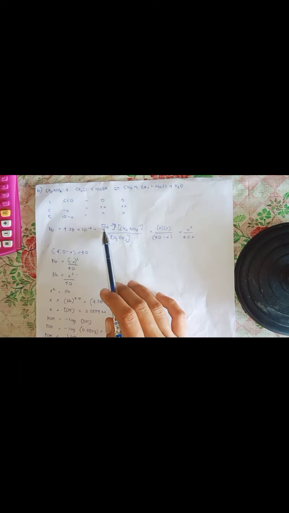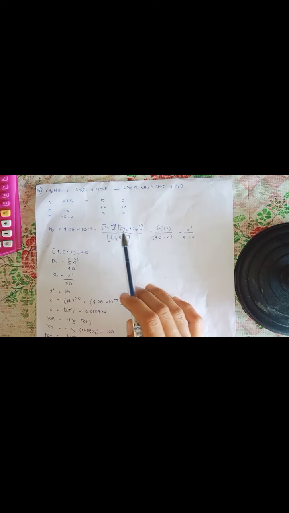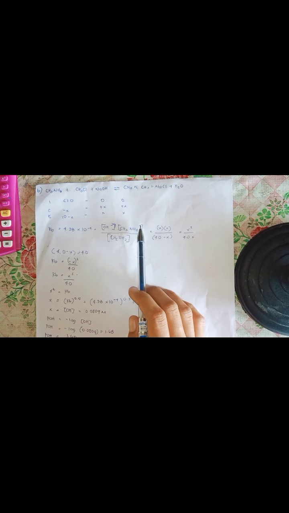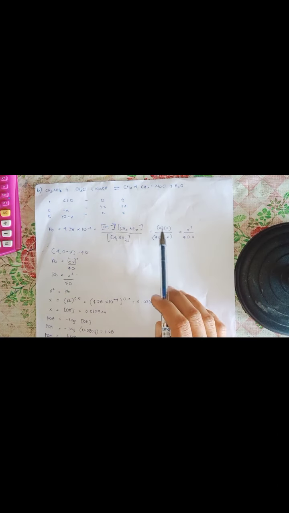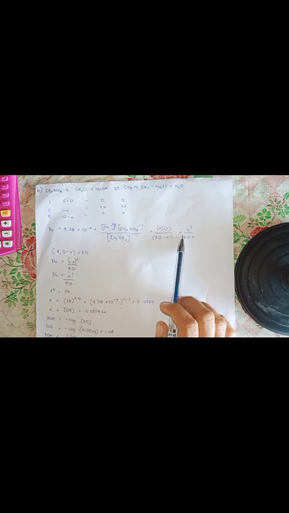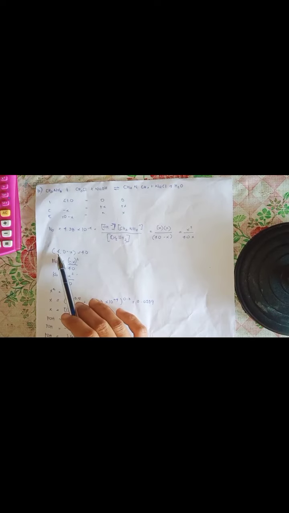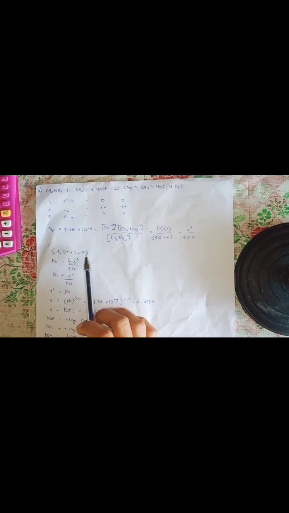Kb equals [OH−] times [CH3NH3+] over [CH3NH2] equals x squared over 4.0 minus x, approximately 4.0.